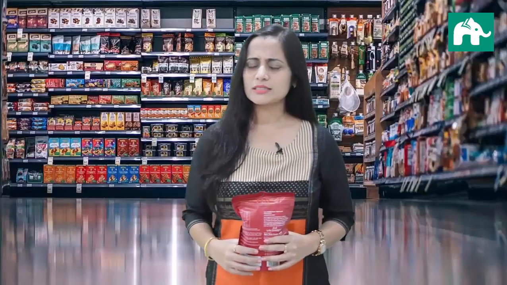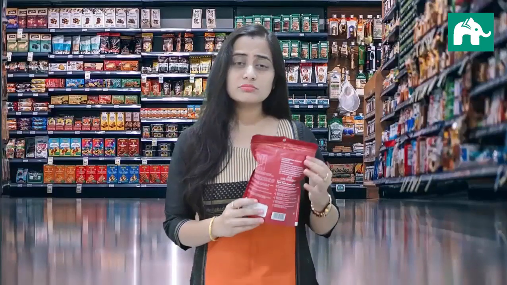Give it a quick thought. Sometimes when you end up buying a packet of chips which is not airtight, as in it is not at all fluffy, what happens? When you open that packet, you get a bad smell of oil in the chips, right? Why is that? That's because of rancidification.